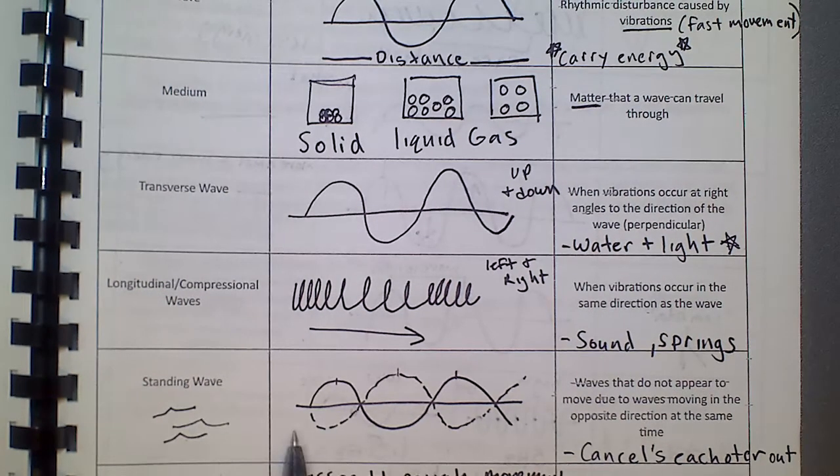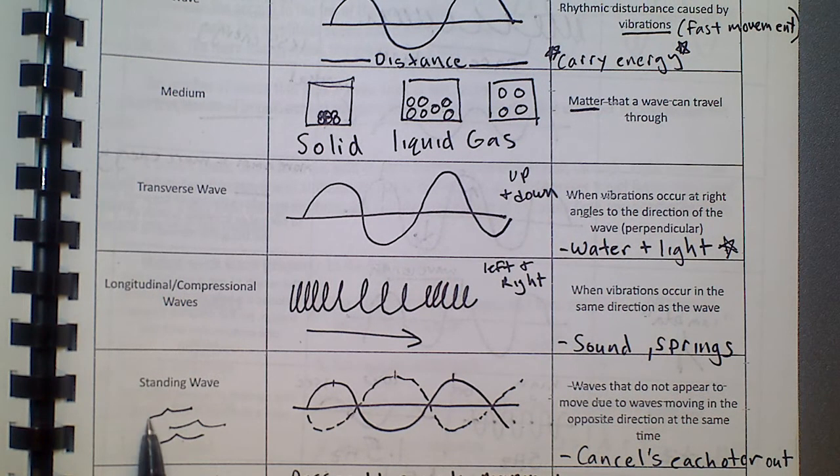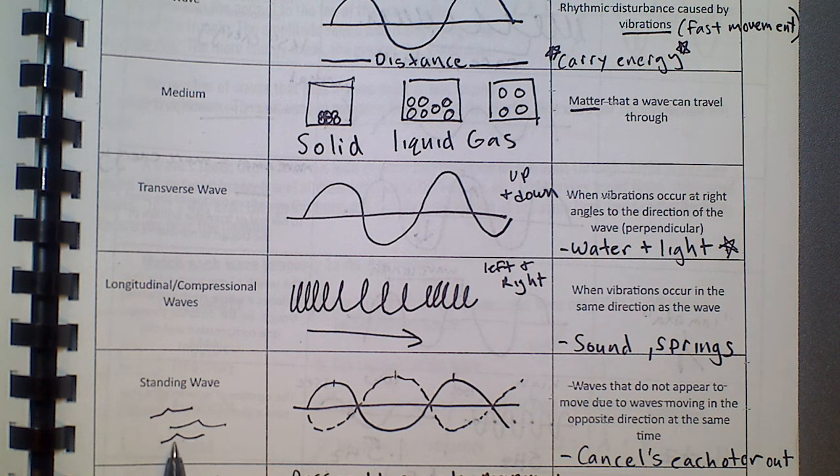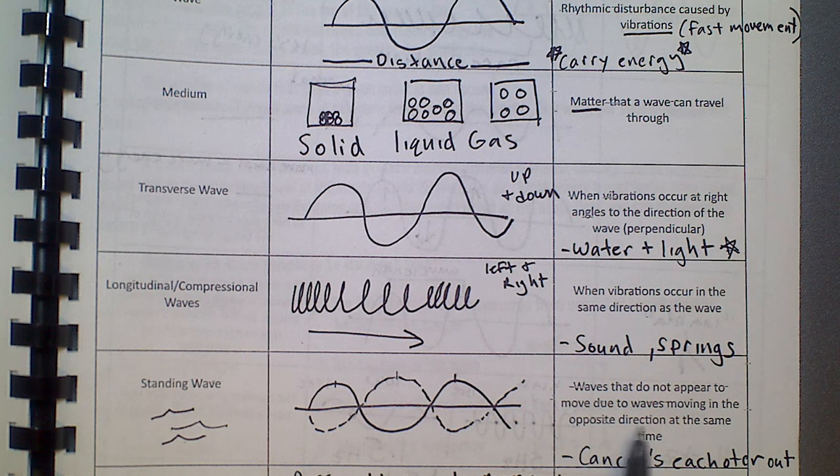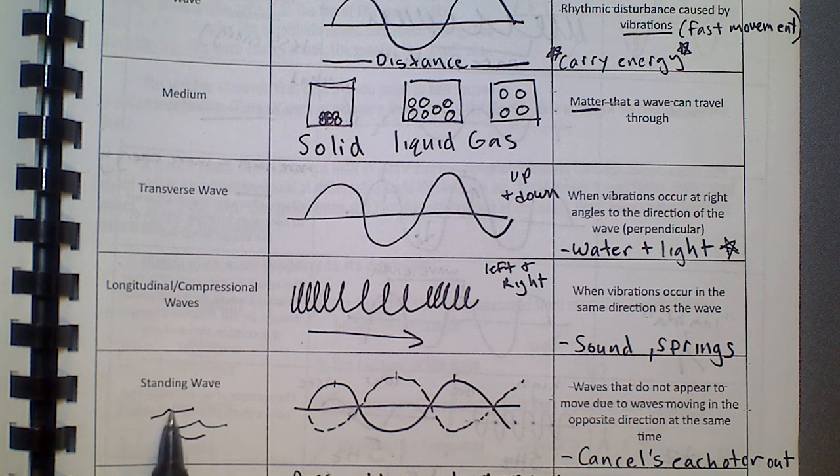A standing wave, you can think about the waves in an ocean that don't really look like they're moving. They're kind of just standing there. So these are waves that appear like they're not moving due to waves moving in opposite directions at the same time. So they kind of cancel each other out. They're not really moving like a big wave on shore, but when you're deep in the ocean or in a big lake, you see these waves that appear like they're standing still. And this is called a standing wave.